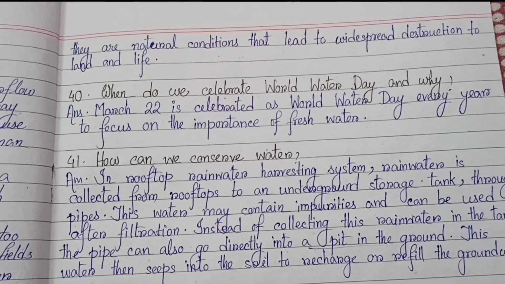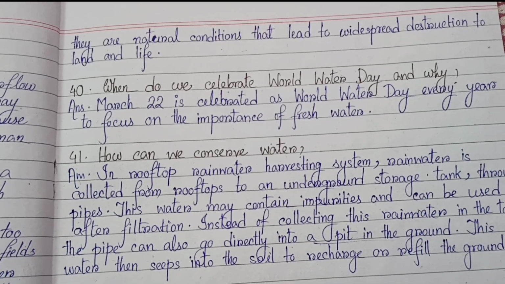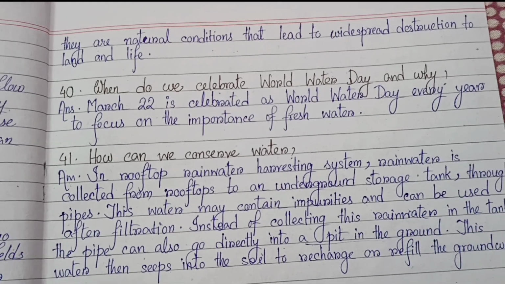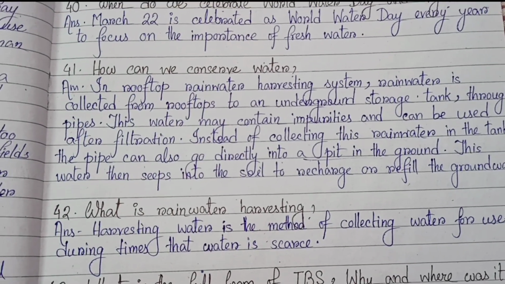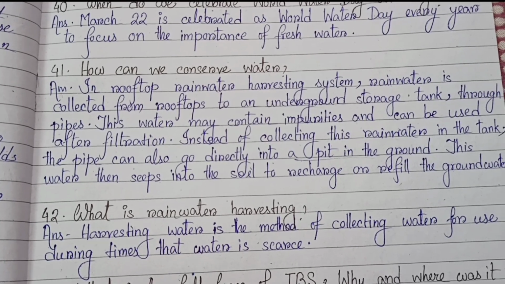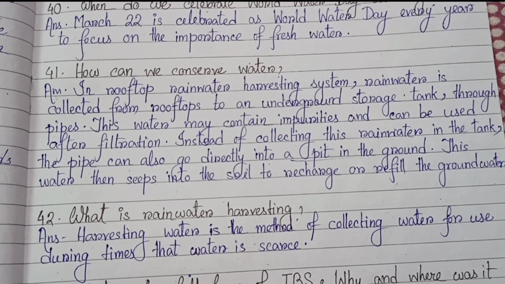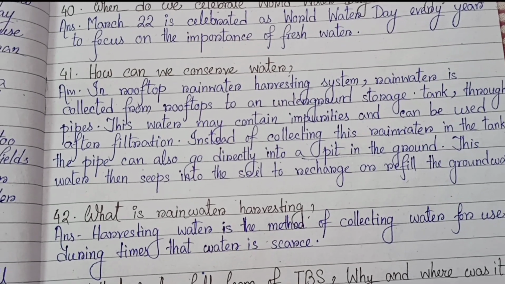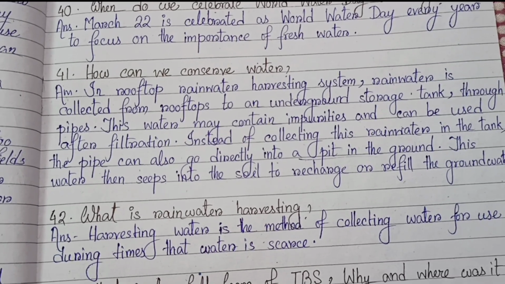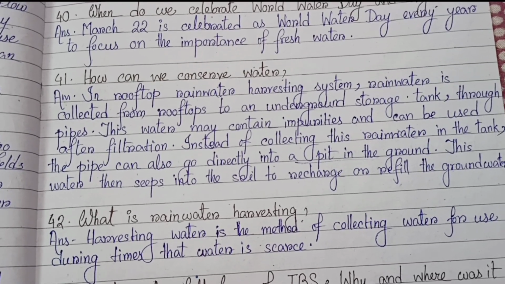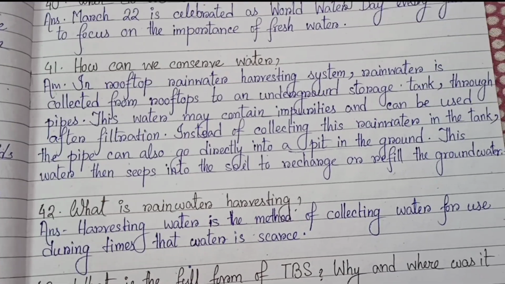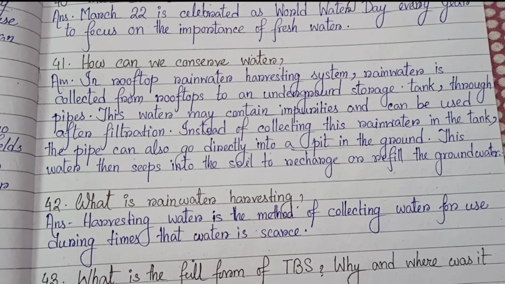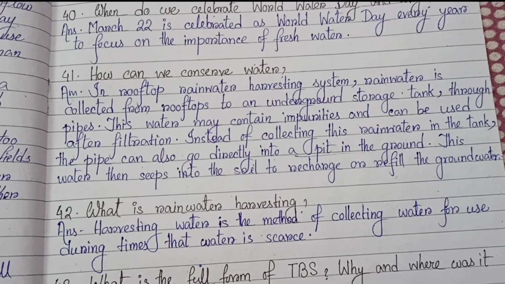40, when do we celebrate World Water Day and why? March 22 is celebrated as World Water Day every year to focus on the importance of fresh water. 41, how can we conserve water in a rooftop rainwater harvesting system? Rainwater is collected from rooftops to an underground storage tank through pipes. This water may contain impurities and can be used after filtration. Instead of collecting this rainwater in the tank, the pipe can also go directly into a pit in the ground. This water then seeps into the soil to recharge or refill the groundwater.